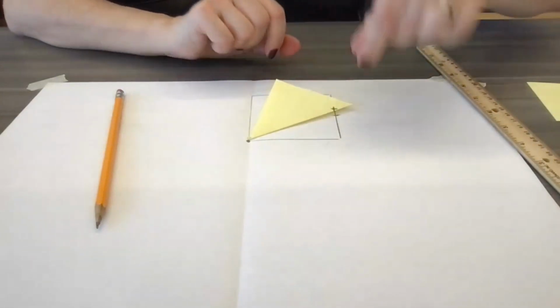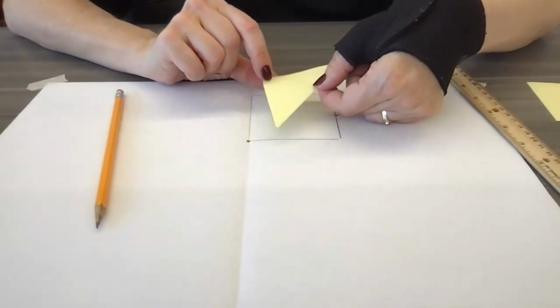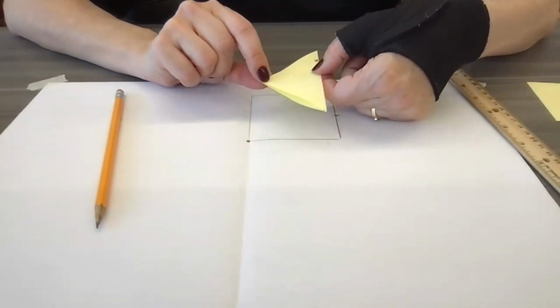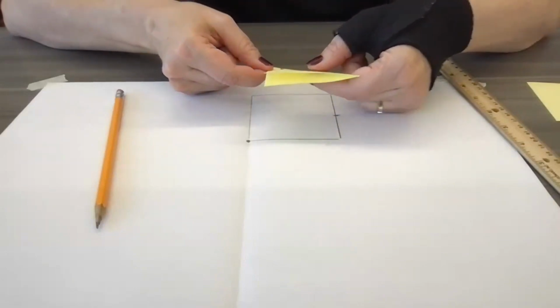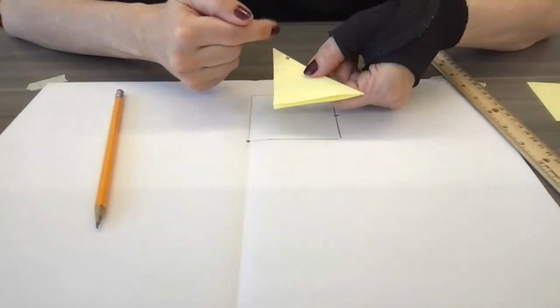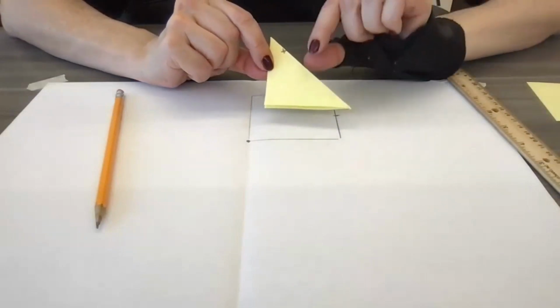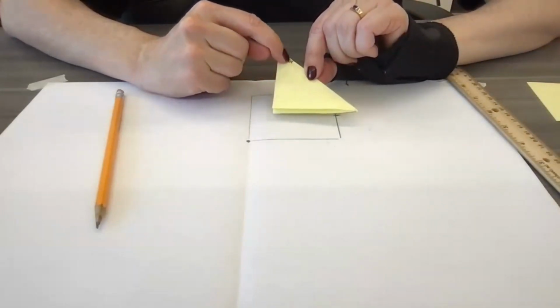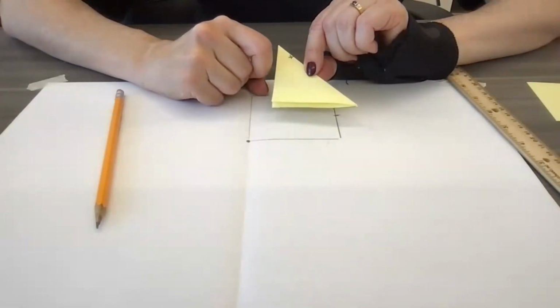Great. Now I'm going to lift up my Post-it note and I'm going to make it so that the X is facing me, and that's going to become where I'm going to fold this in half and make it smaller and cut it.